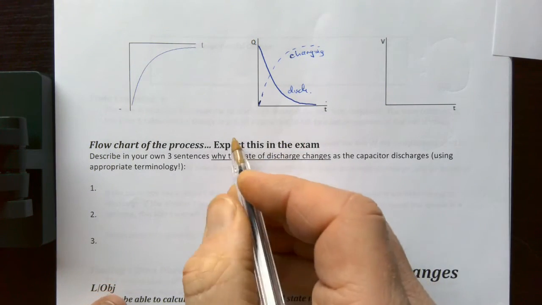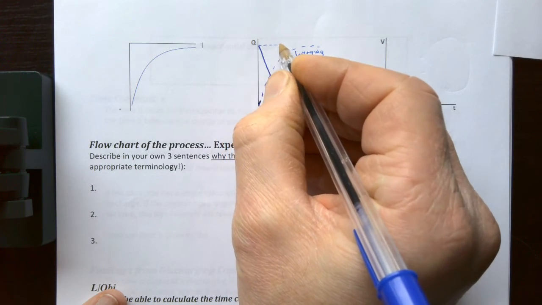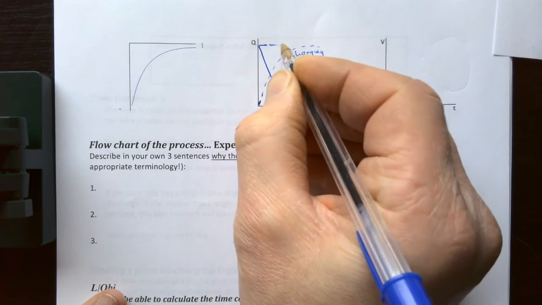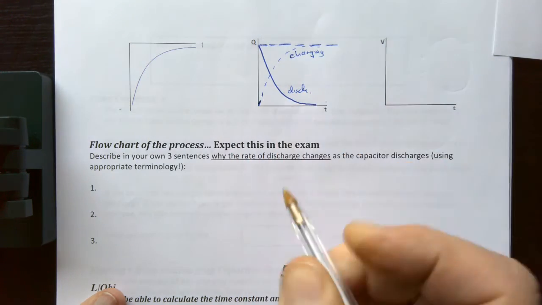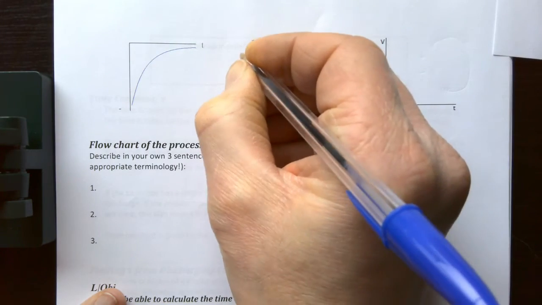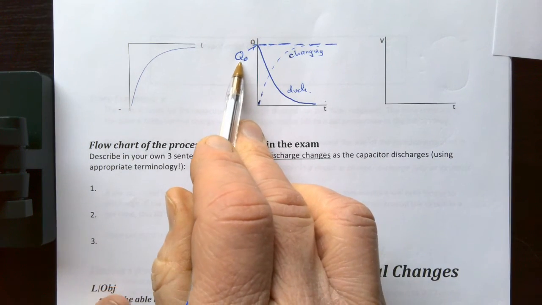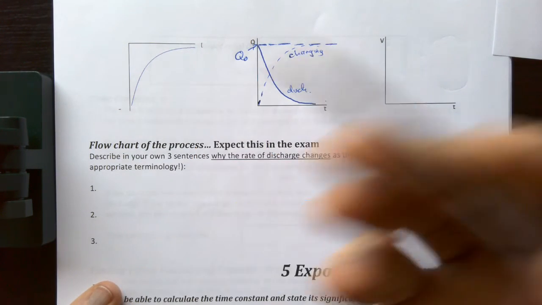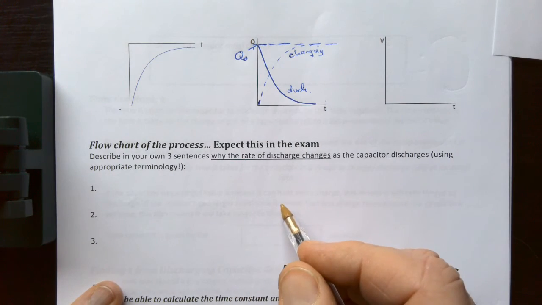Okay, now if we think about it, what they give us, if you add them up, let's just change the dots there, is they'll end up with a certain value, and that certain value we call Q0. So the symbolism we use, that's your maximum charge, and it doesn't matter if it's flowing on or off the capacitor, it's going to still be the maximum charge.